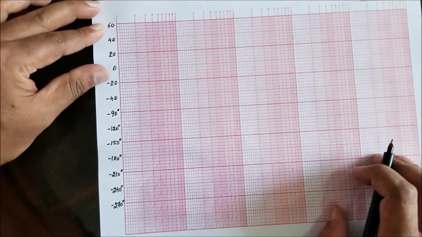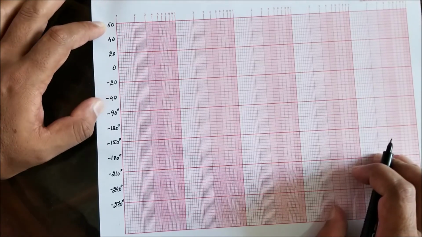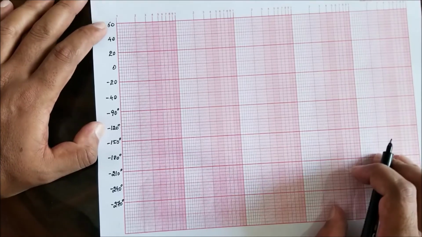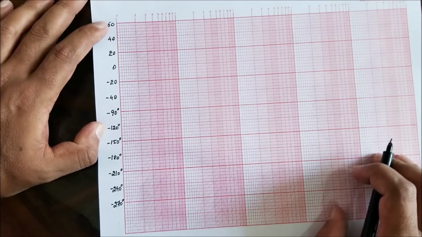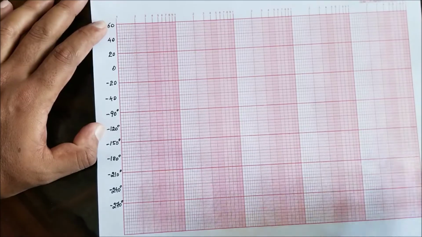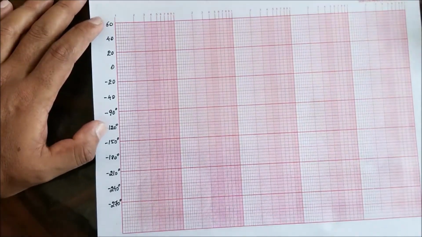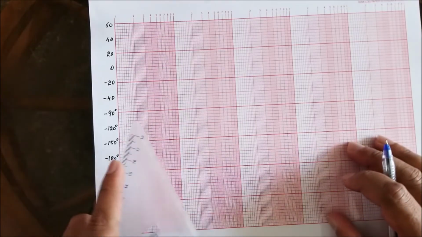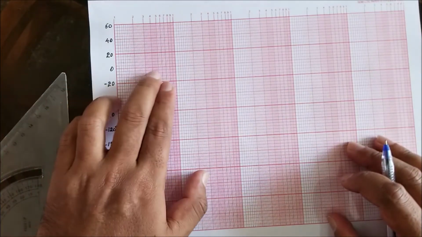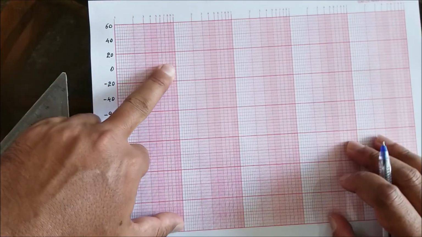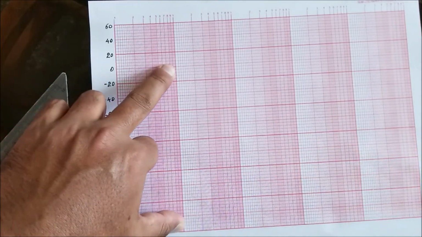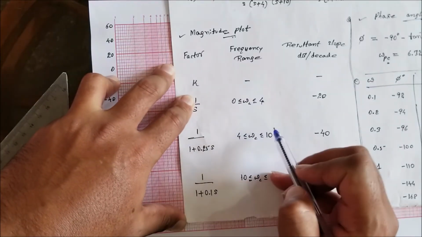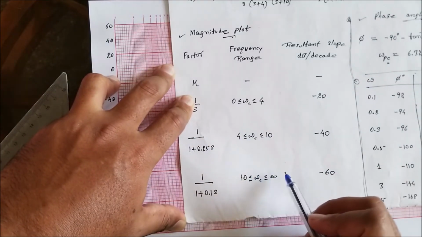So I marked for the magnitude plot till here, and then the phase angle plot starting from minus 90 degree. Why did I start at 60? Because the maximum I require is minus 60 decibels per decade. As usual, generate the slopes of minus 20, minus 40 and minus 60 lines by connecting the 0 dB at 1 radians per second. If you carefully observe, the ranges of frequency are from 0 to 4, 4 to 10, and from 10 to infinity.